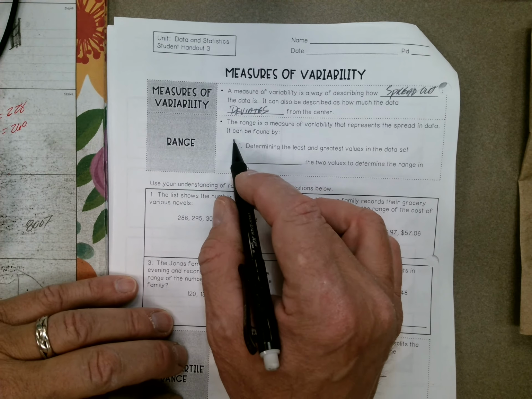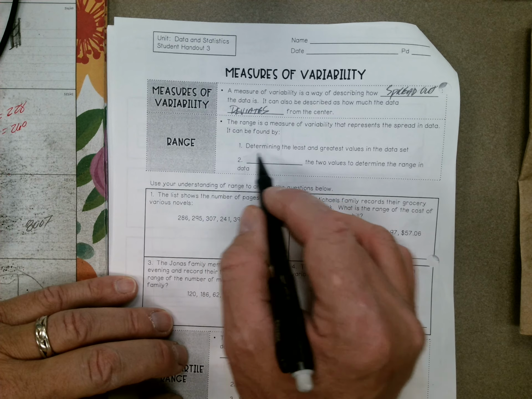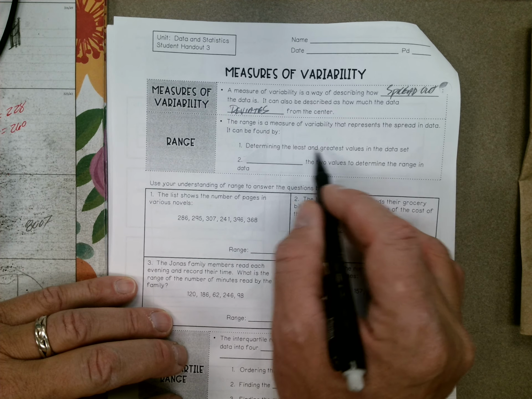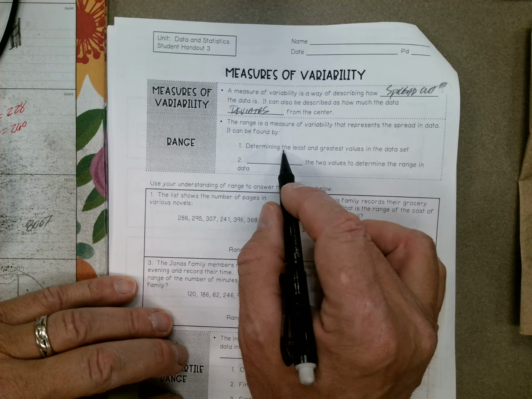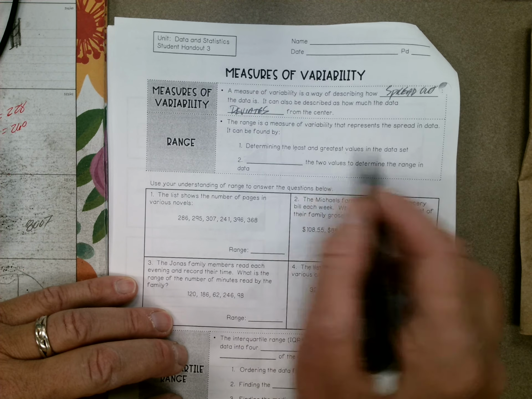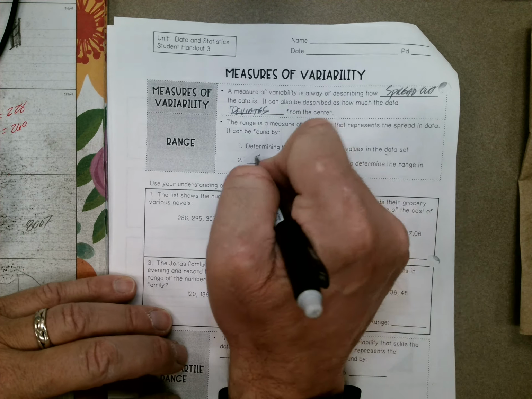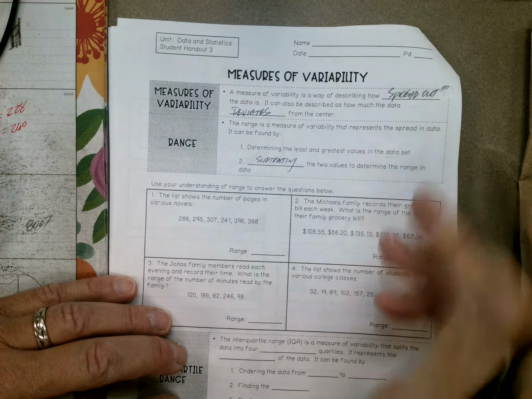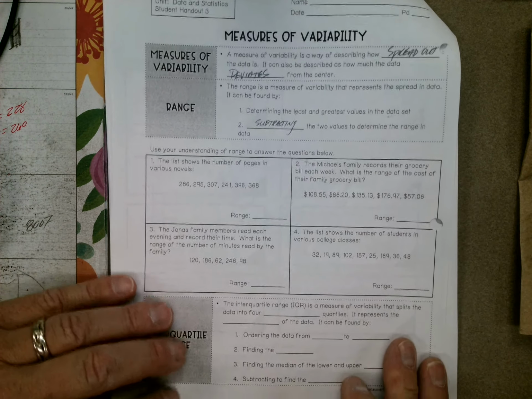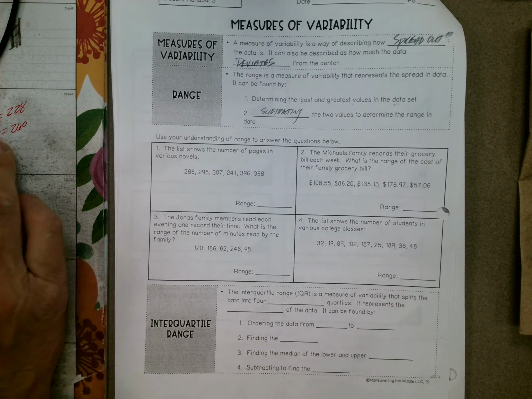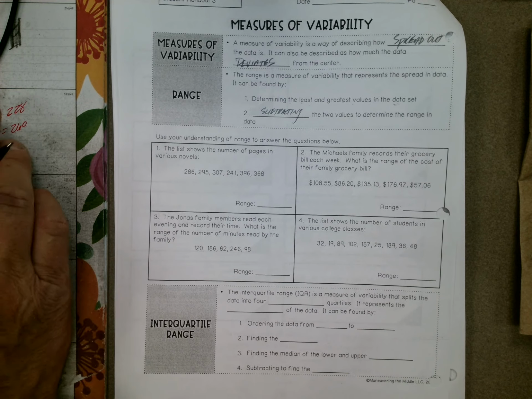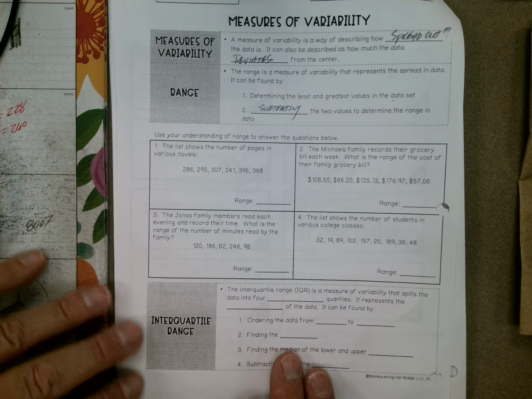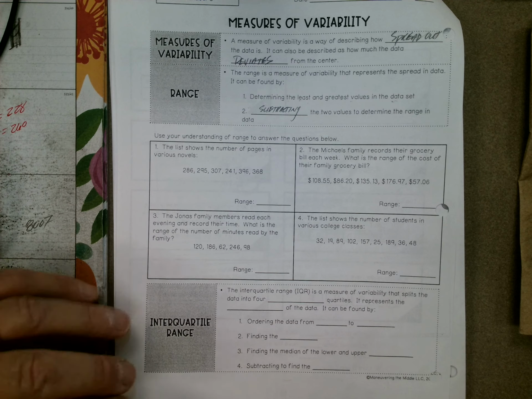It can be found by, one, determining the least and greatest values, not organizing least to greatest, but the smallest and the biggest, and then subtracting the two values to determine the range in the data. Finding the range is very easy. If you have a calculator, I would get it ready and let's get into it.